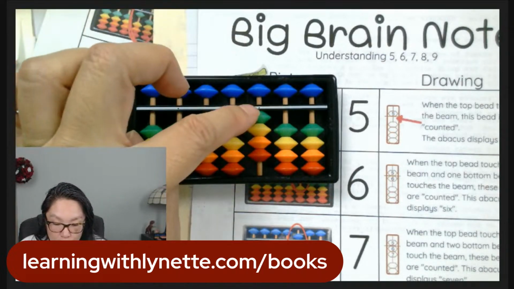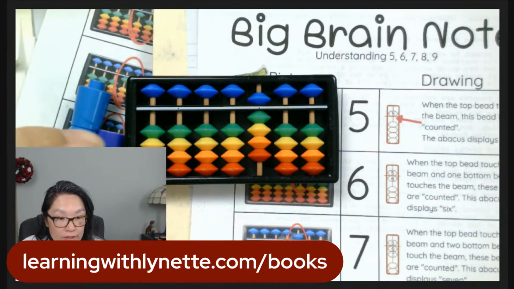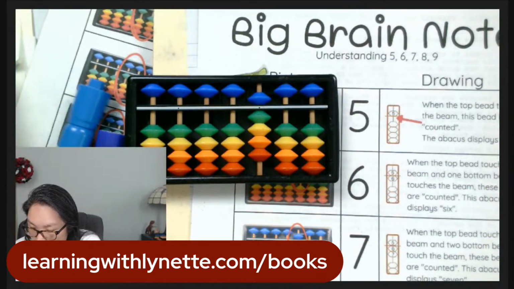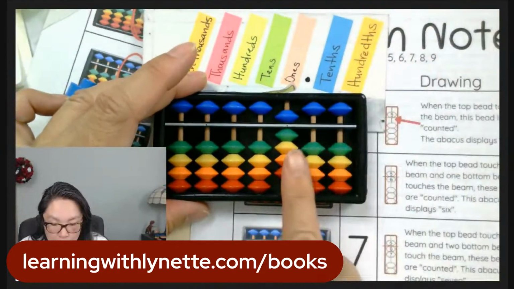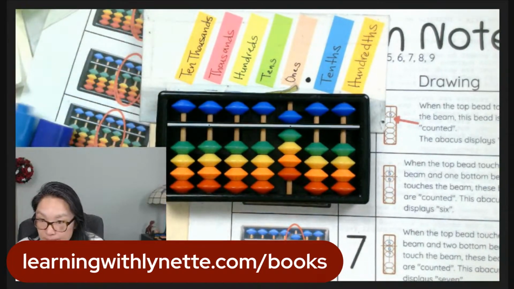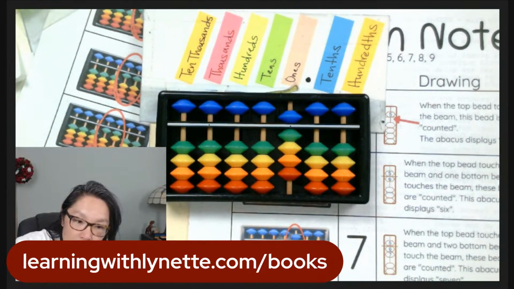Here is 4. 1, 2, 3, 4. When I add the 5, now we have 9. And this works very well with our place values. So we have our place value like this: ones, tens, hundreds, thousands, 10,000. Does that make sense? Let me know if you have any questions.